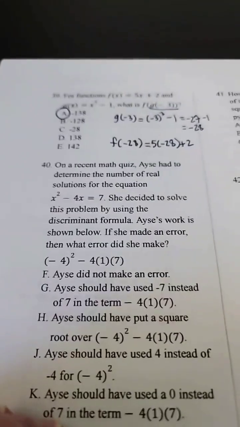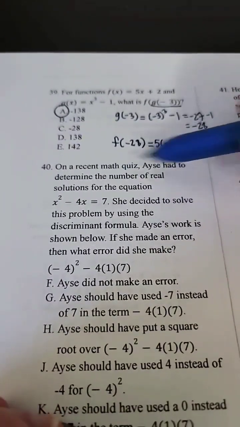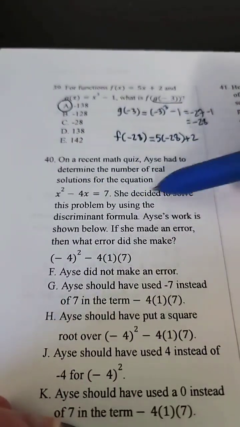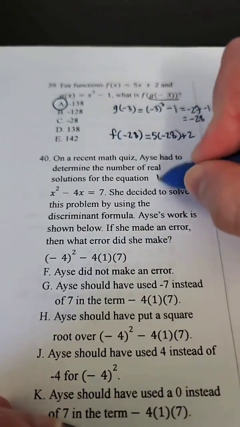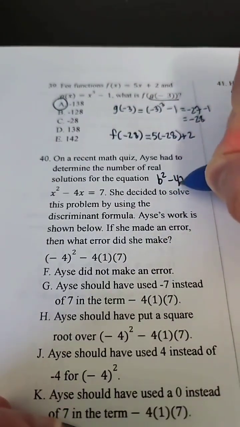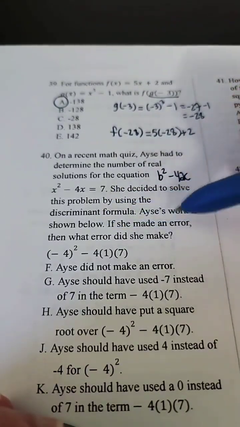So let's go to number 40 right here. It says, on a recent math quiz, Aisha had to determine the number of real solutions for the equation. This is the equation right here. She decided to solve this problem by using the discriminant formula. The discriminant formula is just the one that says b squared minus 4ac. Aisha's work is shown below. If she made an error, then what error did she make?